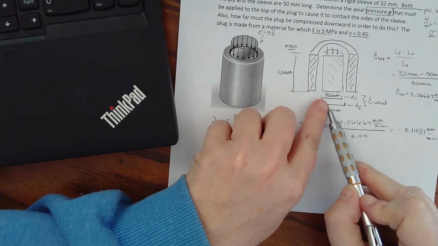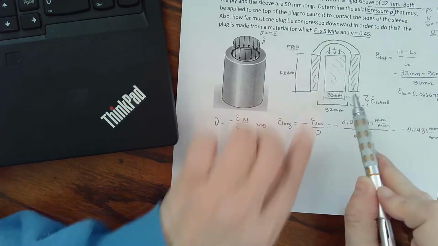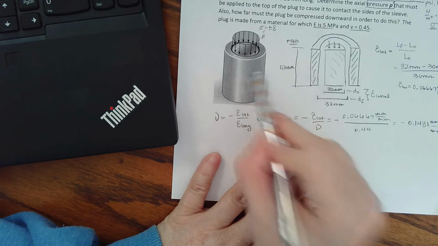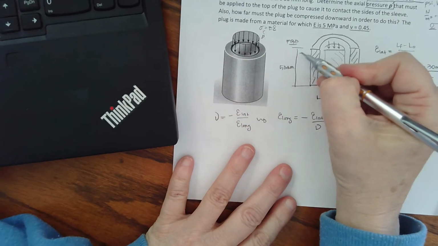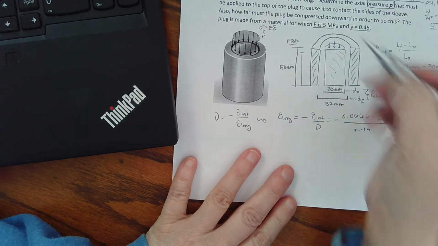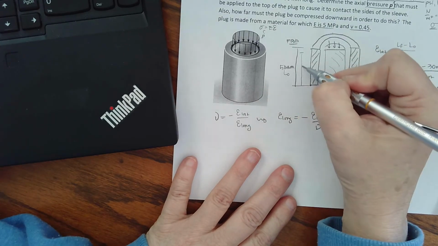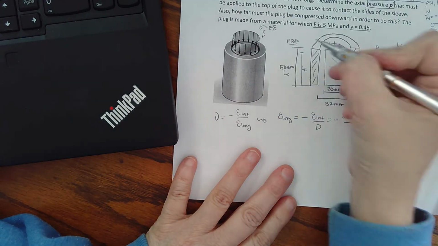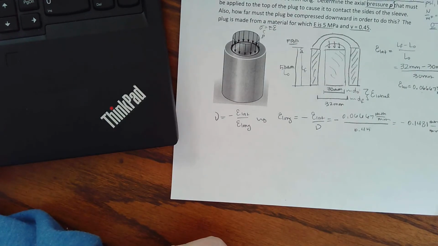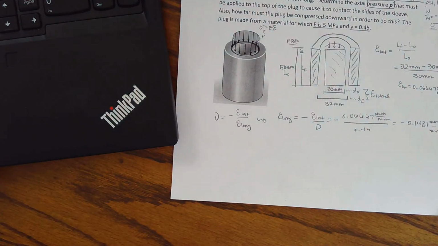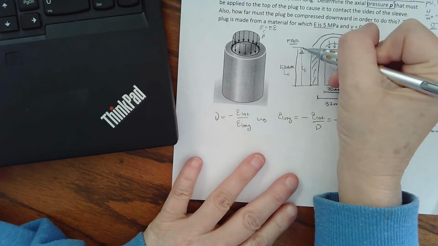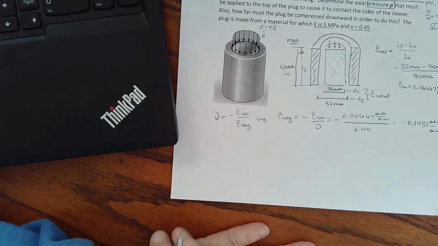Now, does it make sense that we're negative? Absolutely. If our diameter is getting bigger, the height is getting shorter. We are literally, look, you can see we're pushing it down. It is going to get shorter than 50 millimeters. Here's our original length. We're trying to find that final length so that we can get that delta, the amount that we're having to push it down. This is where a free body diagram will save your life occasionally because you can start filling in the holes.